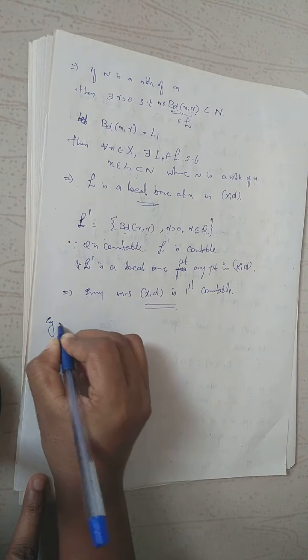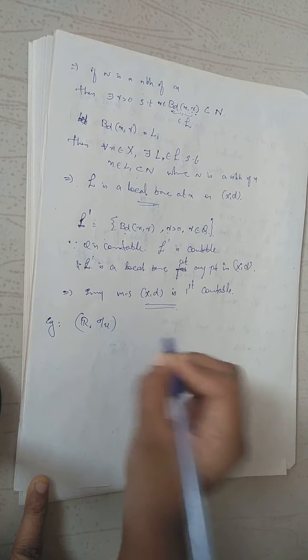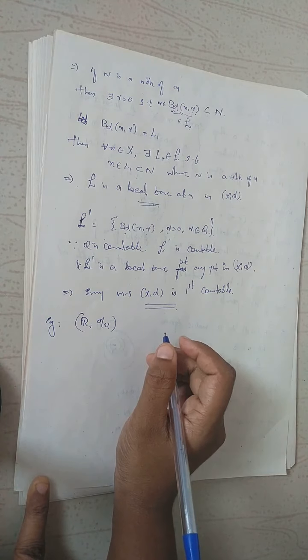And for another example, I consider the real line with the usual topology. I denote tau_u as the usual, standard topology.